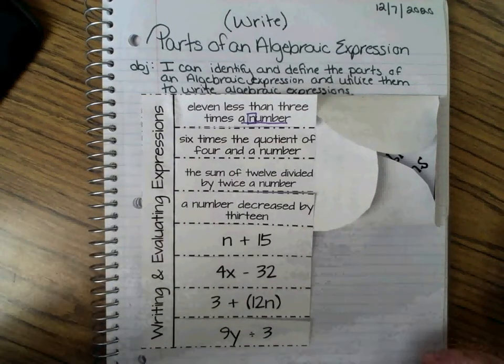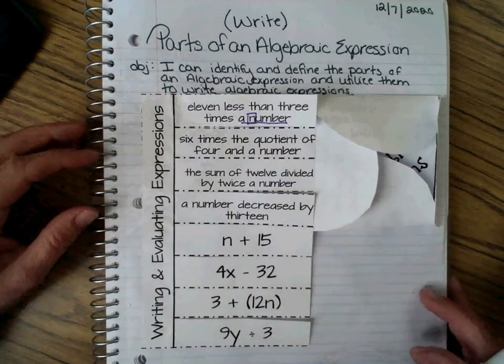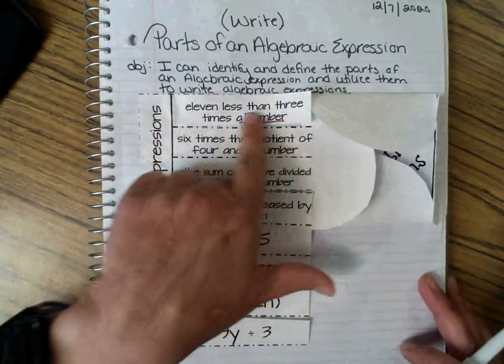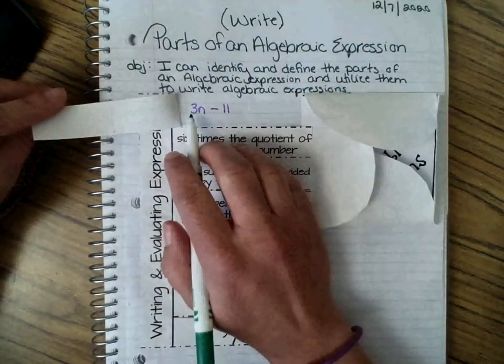Okay, so this is part 2 of our parts of an algebraic expression. So we had solved 11 less than 3 times the number, 3n minus 11.